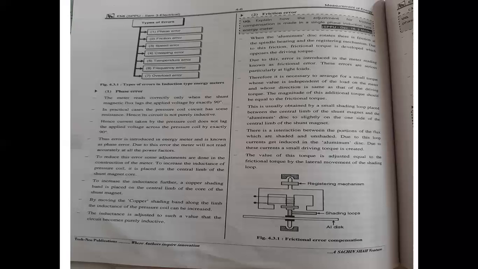To increase the inductance further, a copper shading band is placed on the central limb of the core of the shunt magnet. By moving the copper shading band along the limb, the inductance of the pressure coil can be increased. The inductance is adjusted to such a value that the circuit becomes purely inductive. Means for reducing the phase angle error, there are two adjustments.